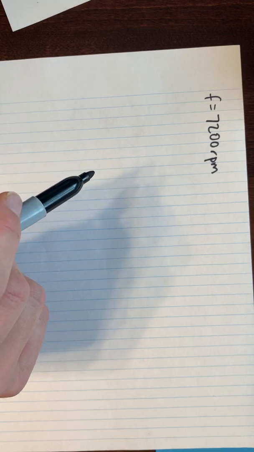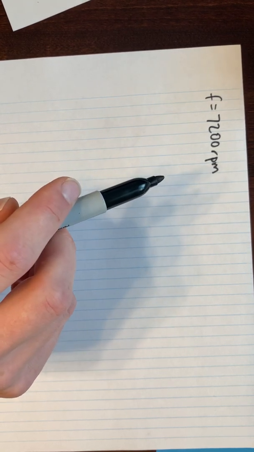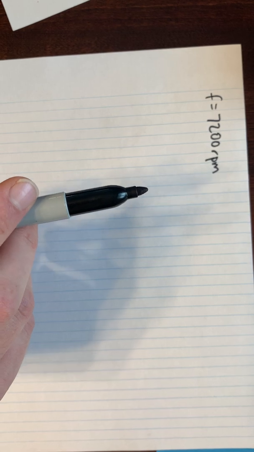Nice. Okay. So frequency is 7,200 RPM. Now, do you guys remember the units for frequency? Hertz. Excellent. Okay. So now for 7,200 RPM, we're going to divide that by 60.